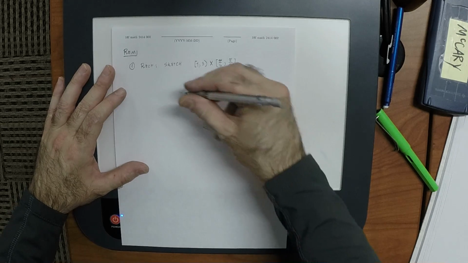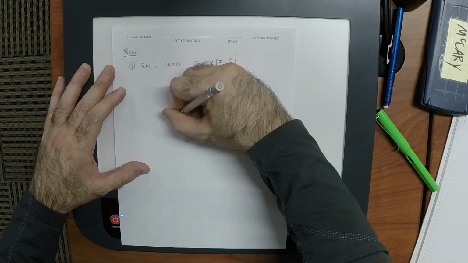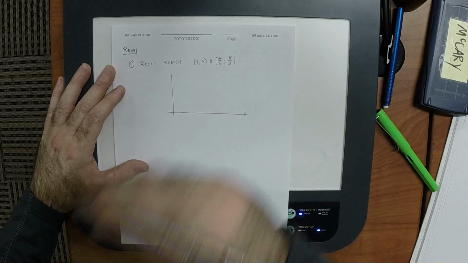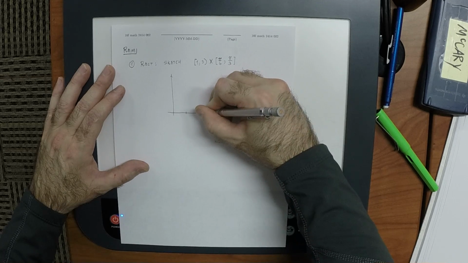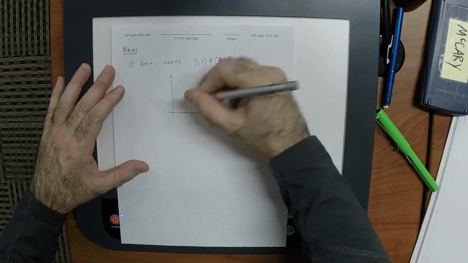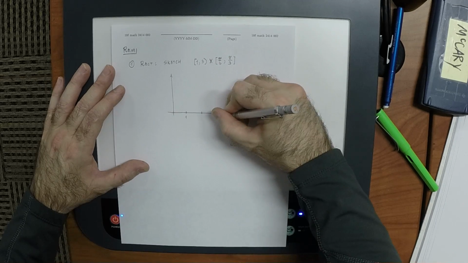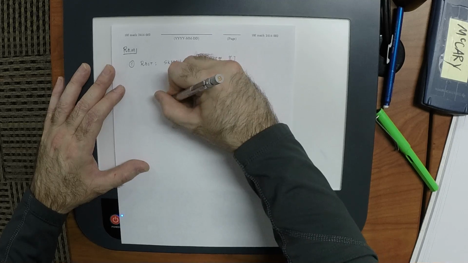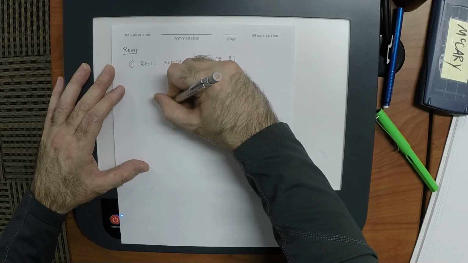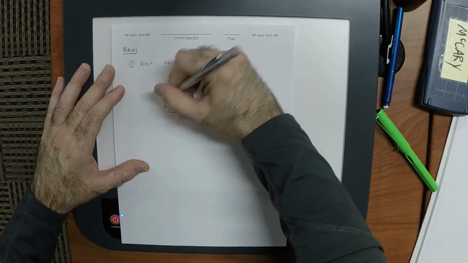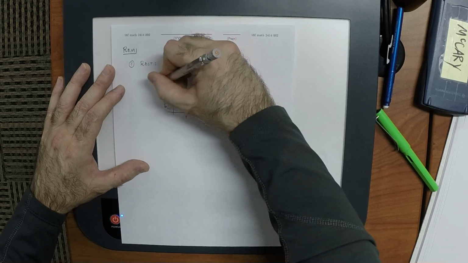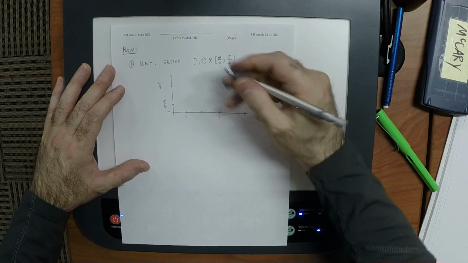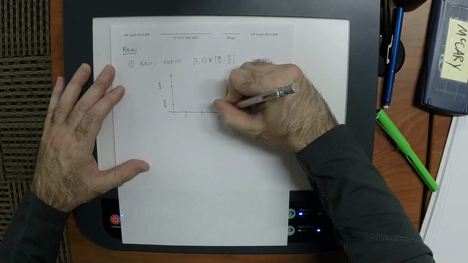So when you sketch it, here's 1, 2, 3, and this is pi over 6, and this is pi over 3. Because that one's open, I'll draw this dashed.